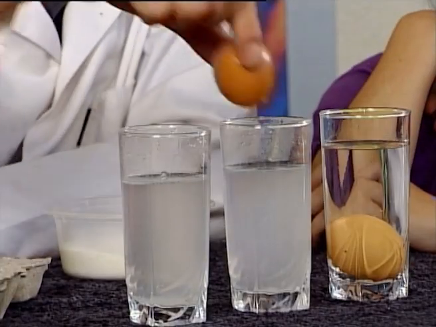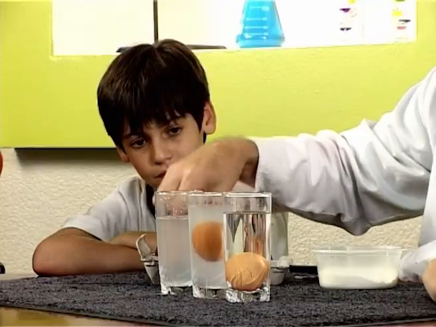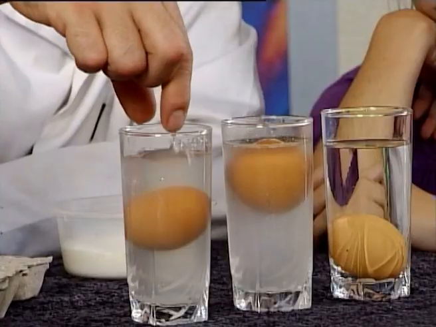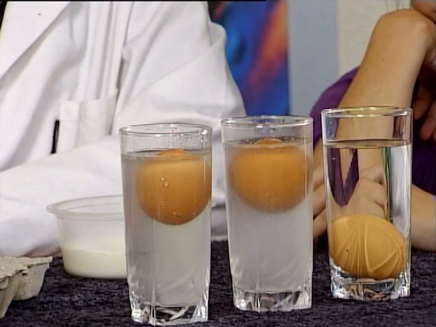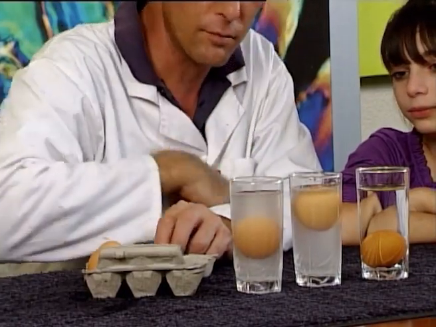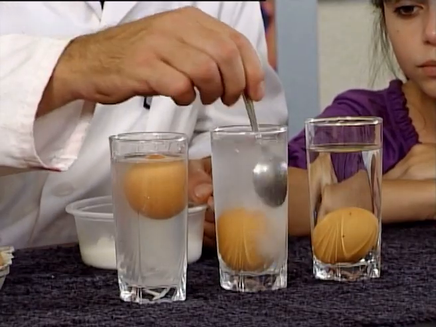The egg in the first glass sinks to the bottom. Watch carefully now. Look at that! In the glasses where the salt was added, the eggs seem to float. The density of the eggs might vary, so experiment with different eggs. For the perfect salt solution, you may need to add more salt.